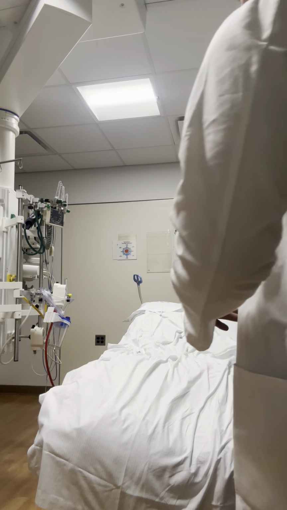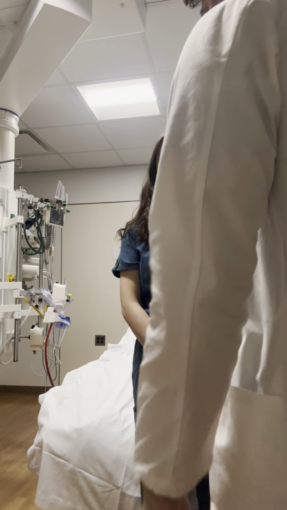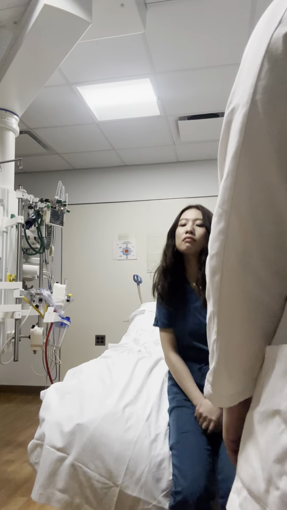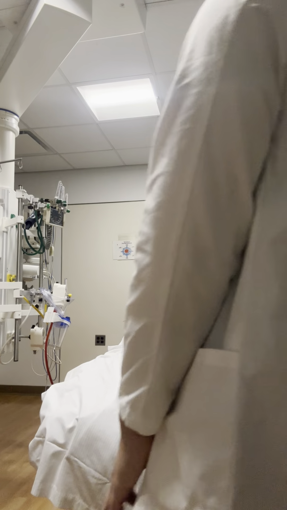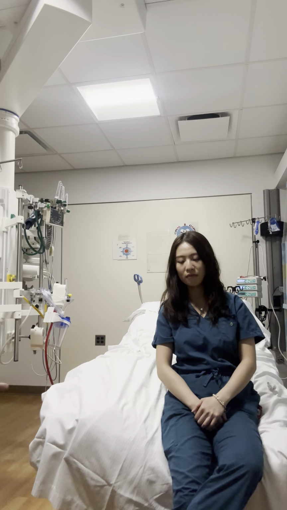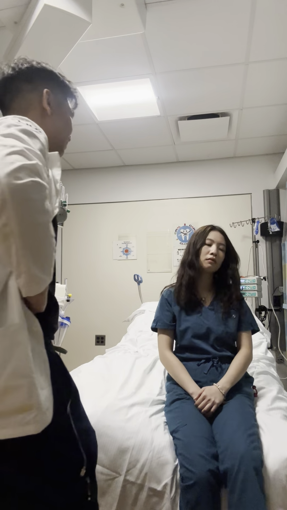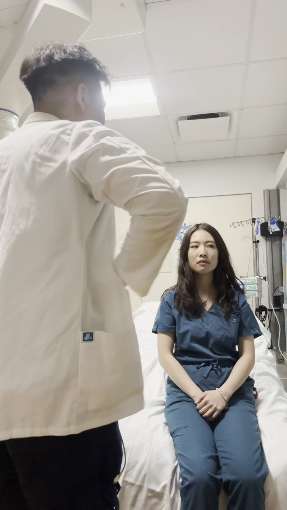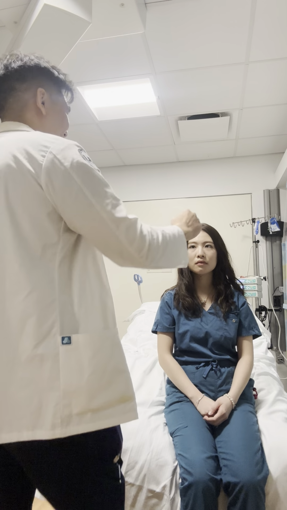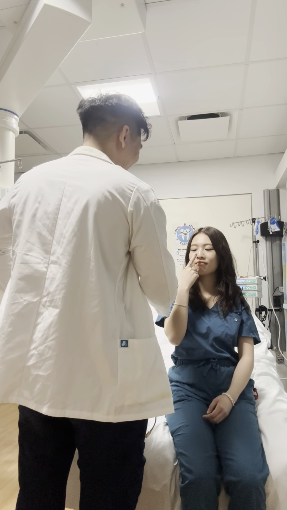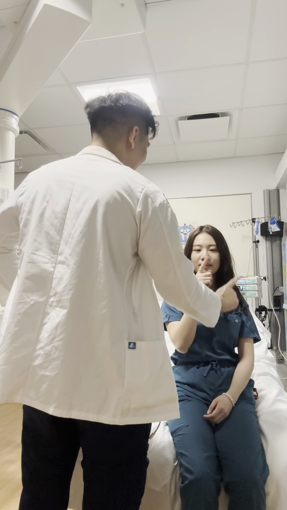There's no swing. Now you're gonna sit down and do shin to shin. Put your leg like so. And then do the same for the other one. So that's good balance there. And next, I'm just going to ask you to touch your nose and put your finger from your nose to my finger. Okay, so that's good balance.